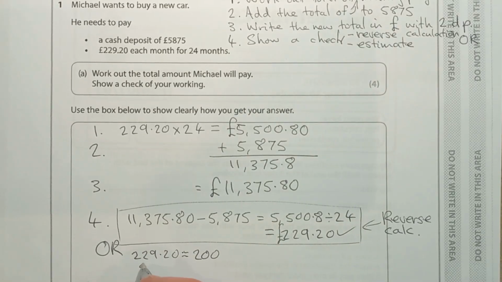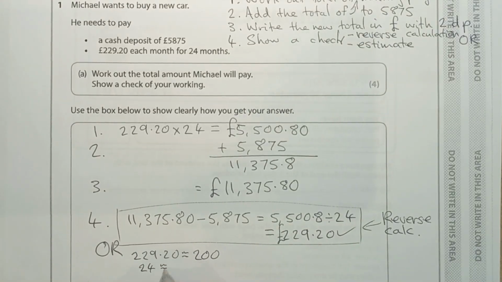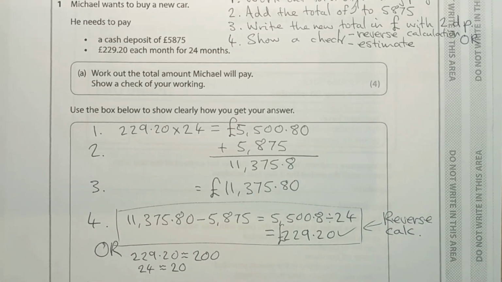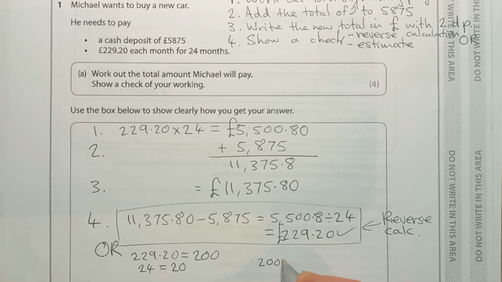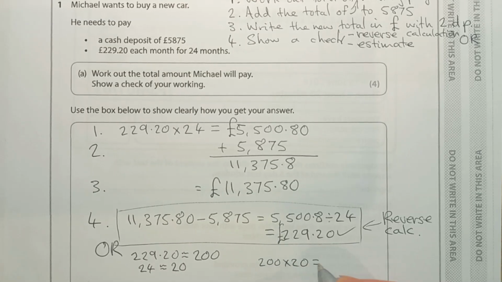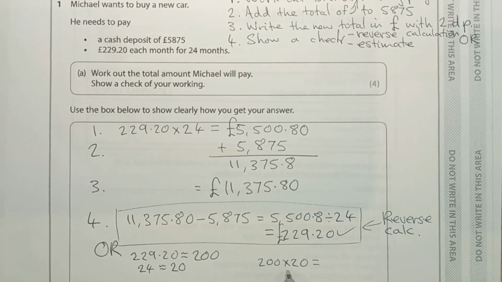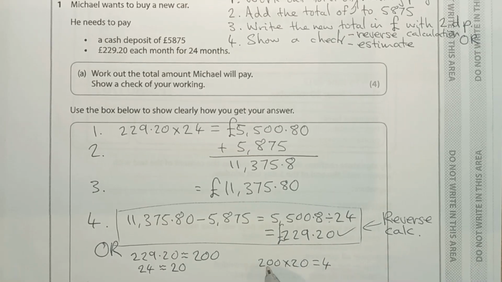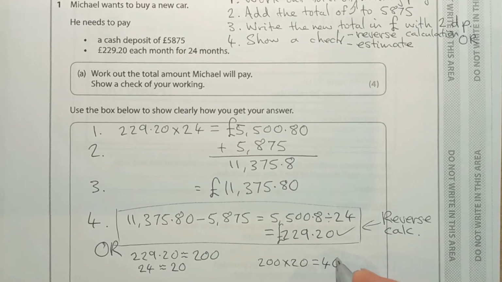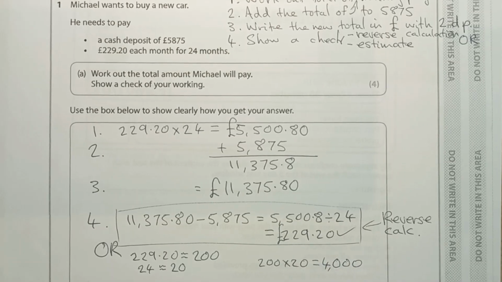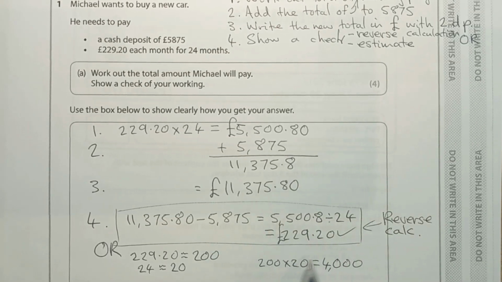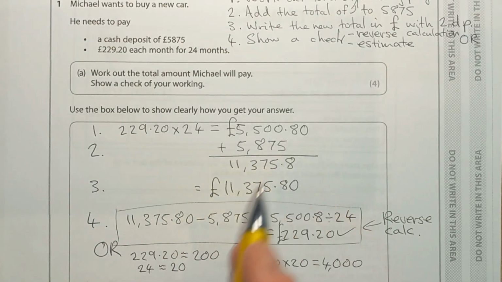And then we can say, well, 24, let's round that to the nearest 10. We've got 20. So 200 times 20, well, you can use a calculator, or you can say 2 times 2 is 4, and 1, 2, 3 zeros go on the end. So that's our estimate for this part up here.